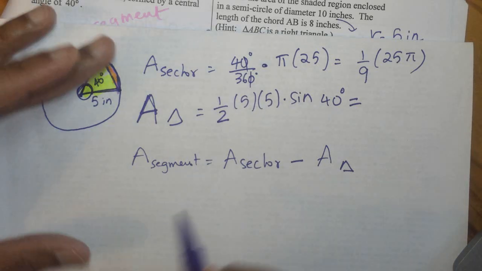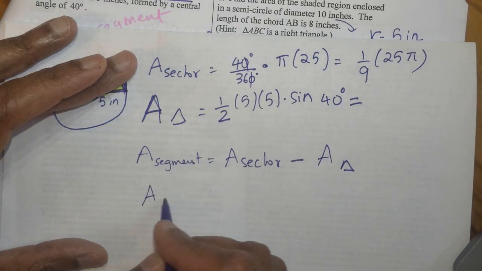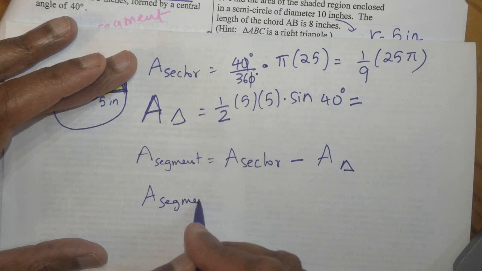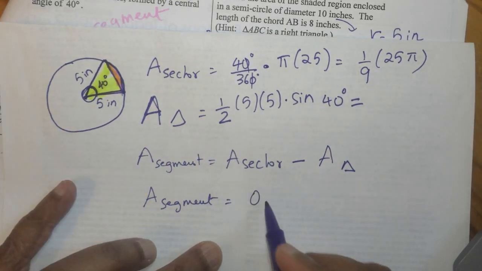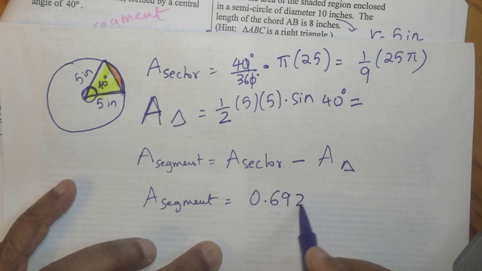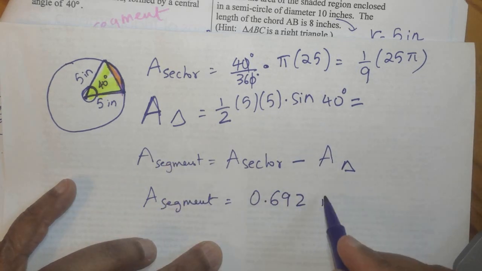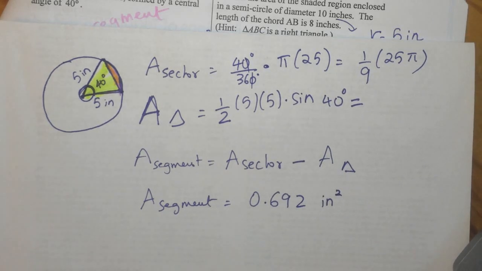Please put this in your calculator, see what you get, subtract them and see what you get. And basically, for the area of the segment, we should all get, I'm going to let you do the math in the calculator. You can hit pause, do the math, and you should get 0.692. This is in inches, so you can write inch squared or square inch, it doesn't matter which way you write it. That is your answer for number 5.